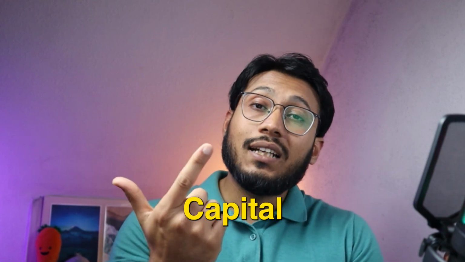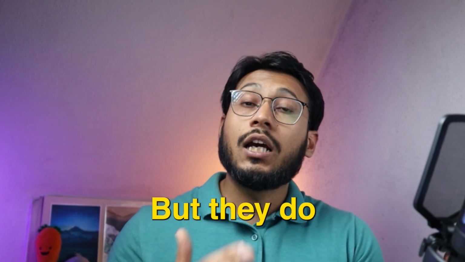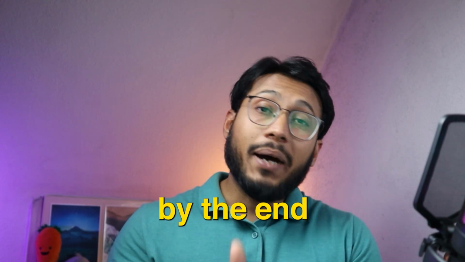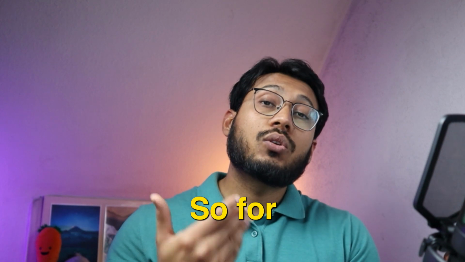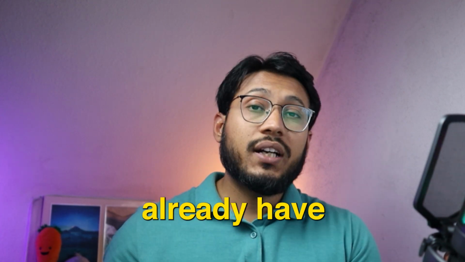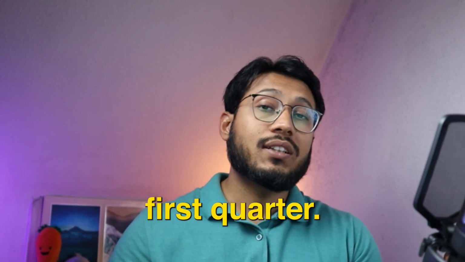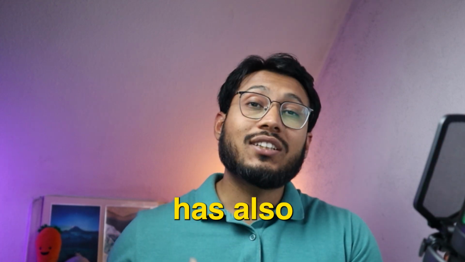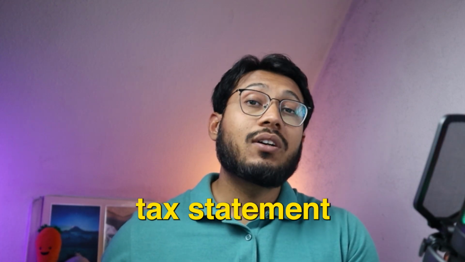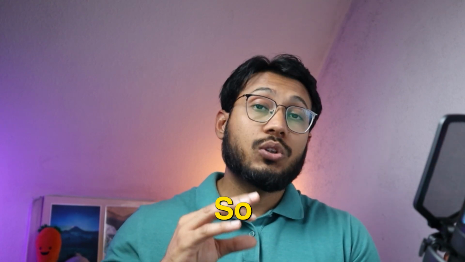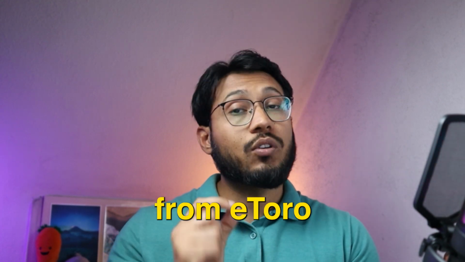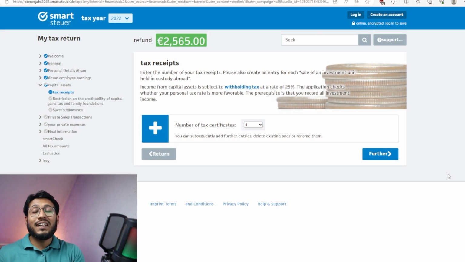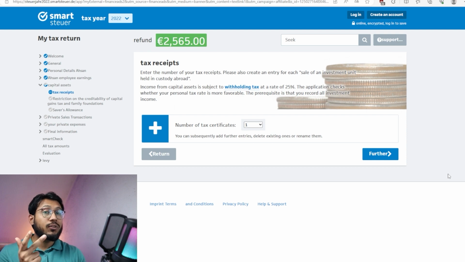Trade Republic and Scalable Capital automatically handle your taxes, but they do provide a tax settlement by the end of the first quarter of the year. So for the year of 2022, you should already have a tax settlement by the end of the first quarter. Interestingly enough, eToro has also started providing a tax statement from the year 2022. So you should have a tax statement from eToro as well this year. All of the information that is provided in the tax statement from Scalable Capital or Trade Republic or even eToro should be the same. So for simplicity, I'll just select one tax statement and proceed further.